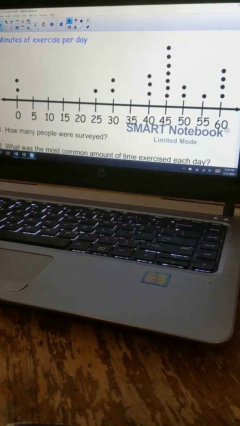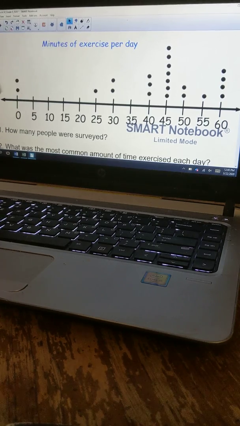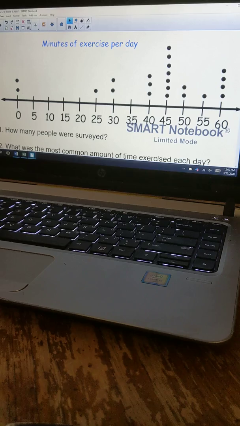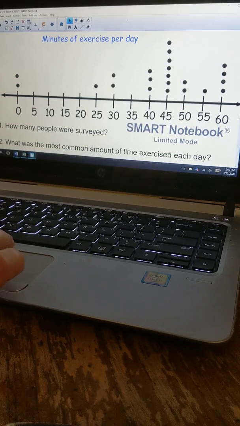Okay. So here is a new dot plot, and this is a similar question. This was asked of a different class. How many minutes of exercise do they get per day? And here were the students' answers in the dot plot. When you get a chance, pause the tape and start thinking about these two questions. How many people were surveyed, and what was the most common amount of time exercised each day?